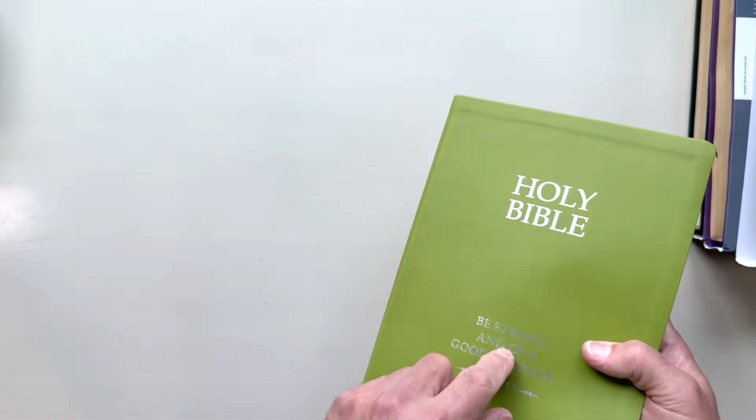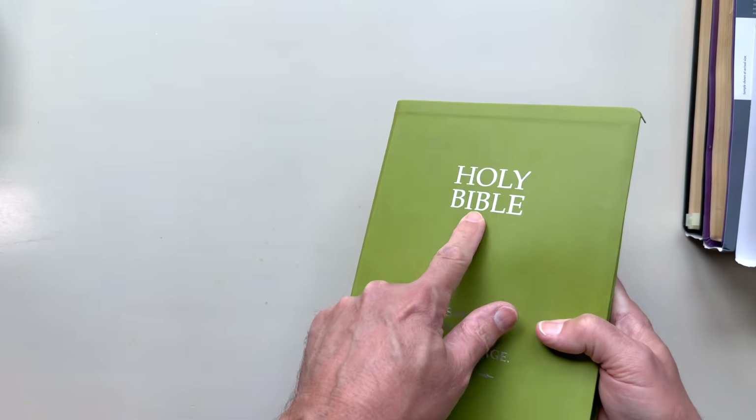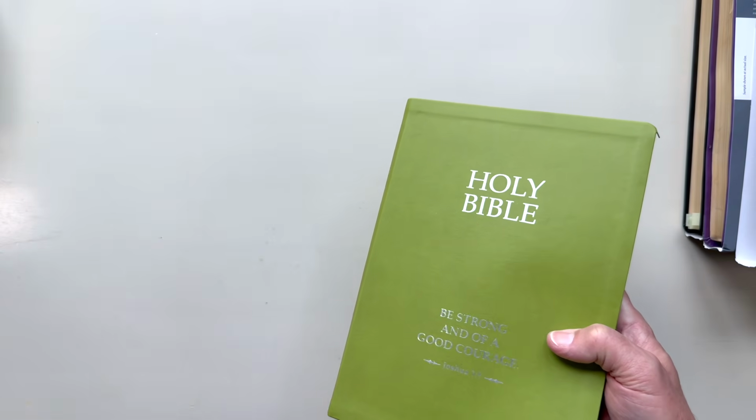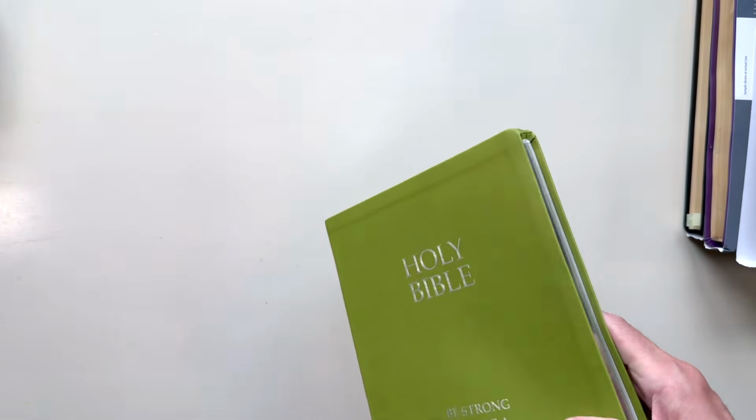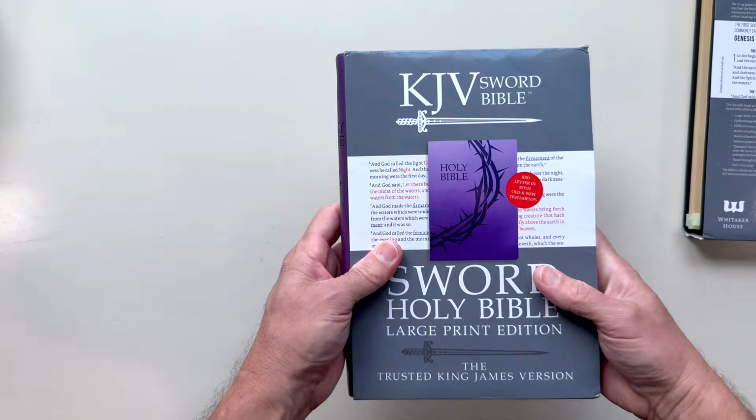But anyway, that's kind of neat. I wish that if this would have been stamped in, like pressed in, had some texture to it there, that would be kind of neat. And now here's a purple one that I got to show you.